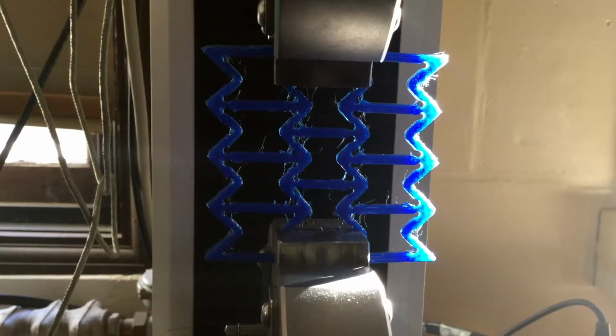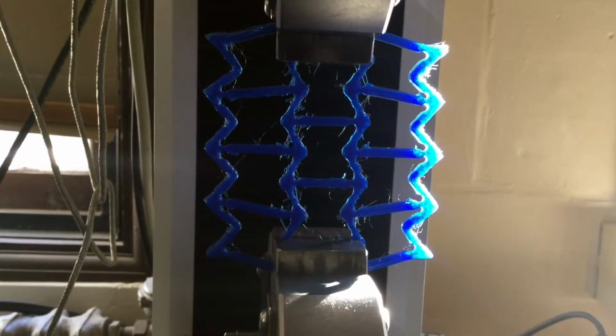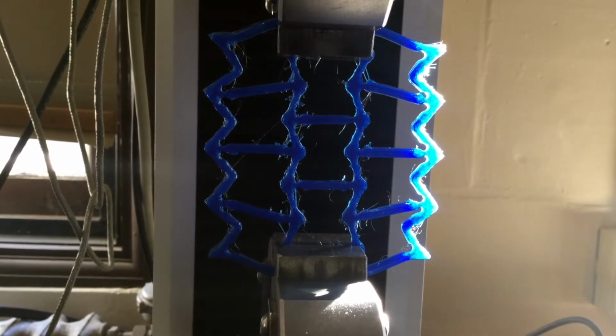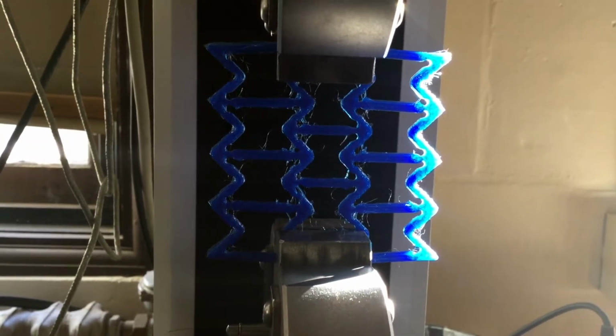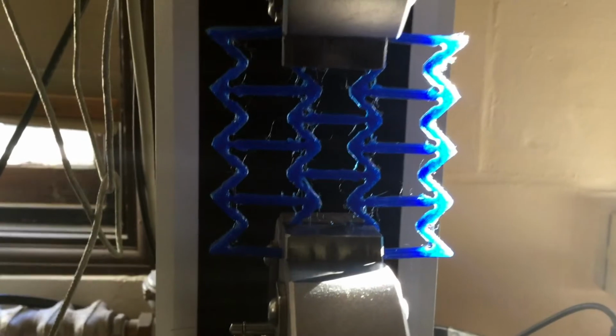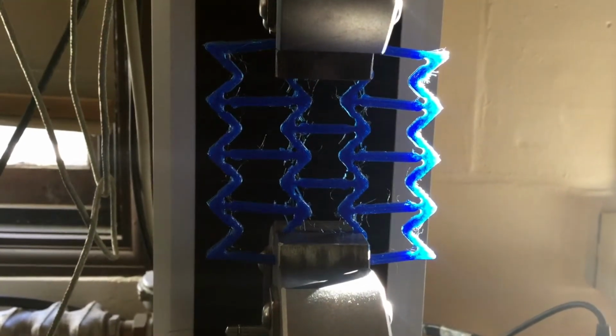This test shows a 3D printed auxetic structure in tension. Due to the design of the sample, tension was the only way to visually demonstrate that it is auxetic. When axially compressed, the sample would have behaved as expected and the lateral length would decrease.